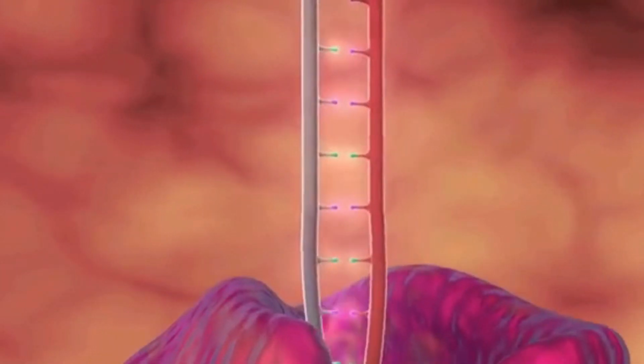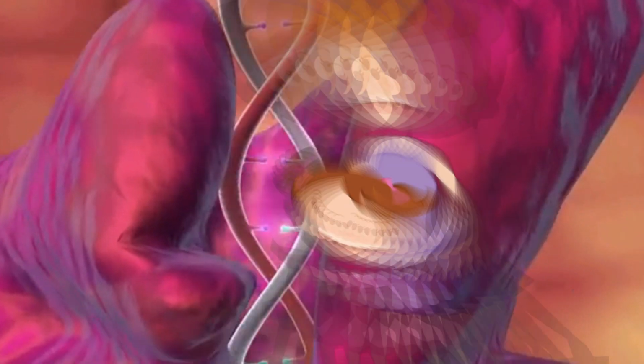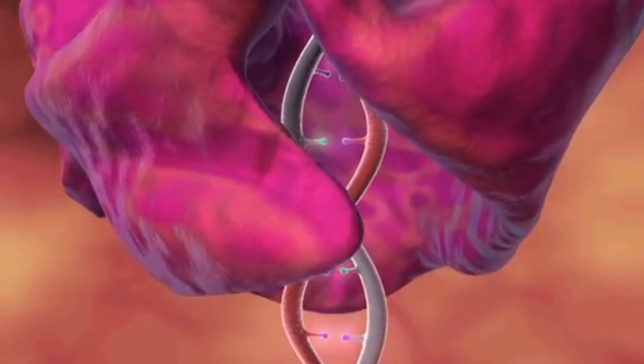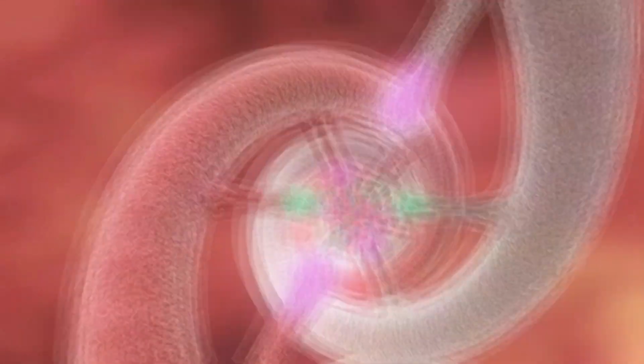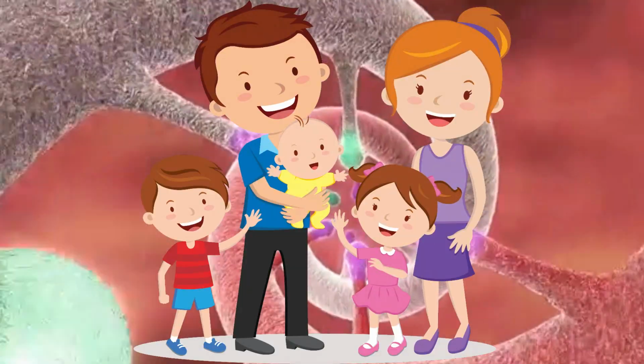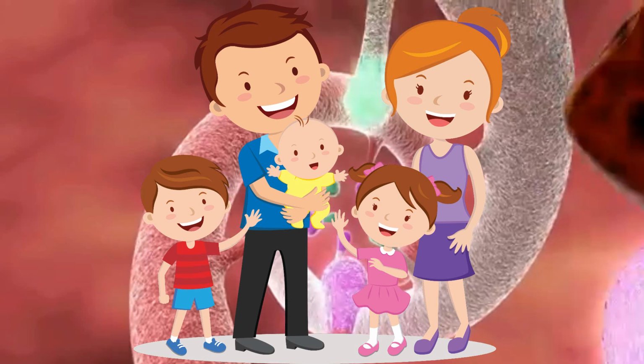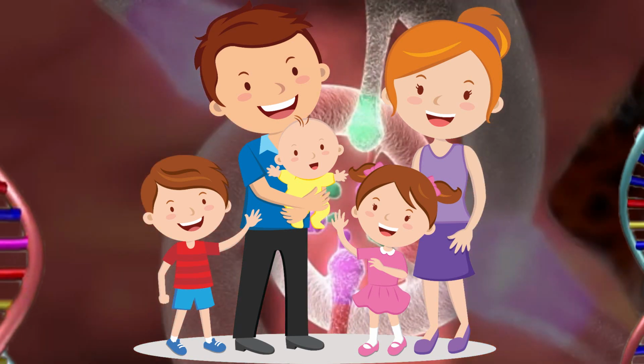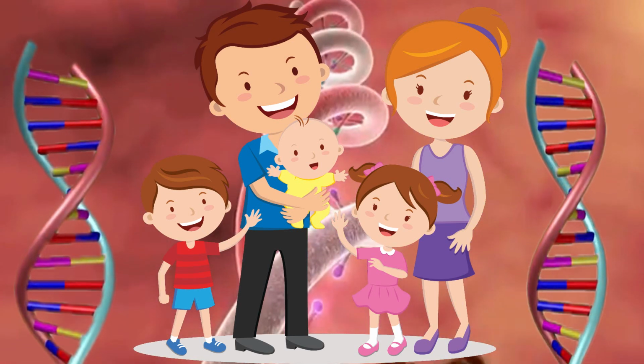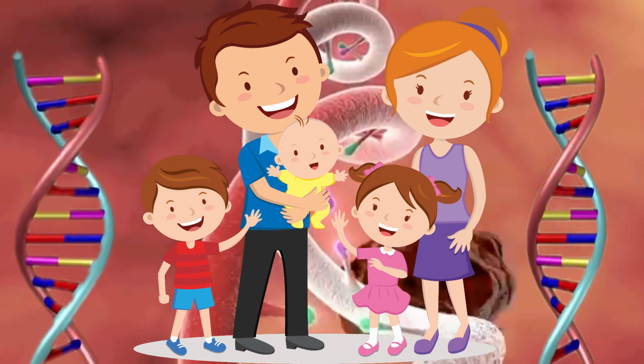Have you ever wondered why you look like your mom or dad, or why you're tall or short? Well, it's all about your genes. It contains deoxyribonucleic acid, commonly referred to as DNA. It is the hereditary material that is found in our nucleus.